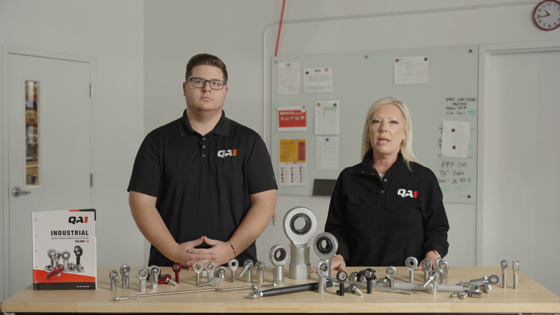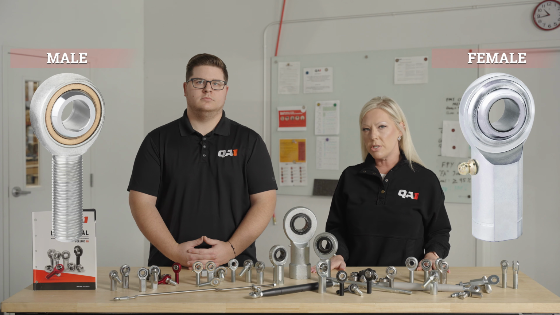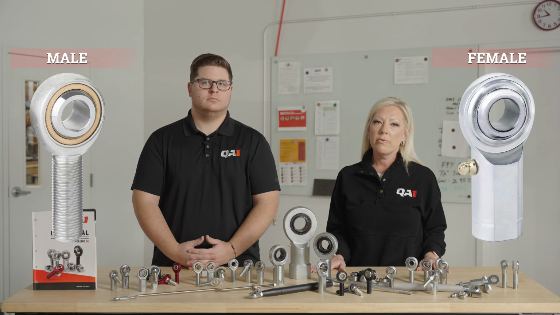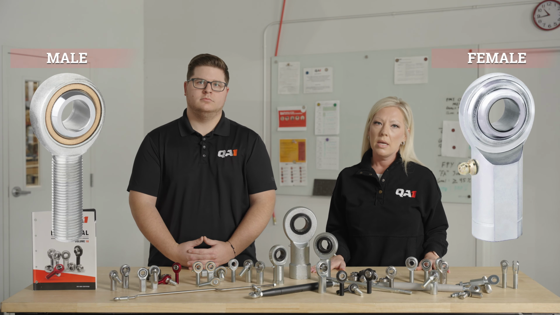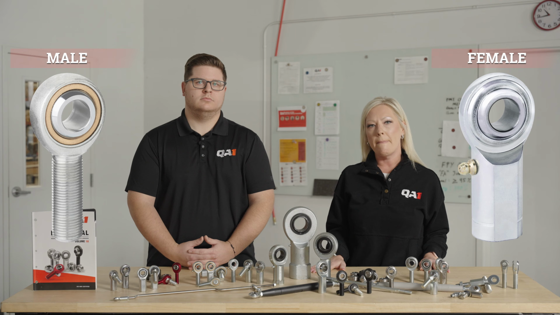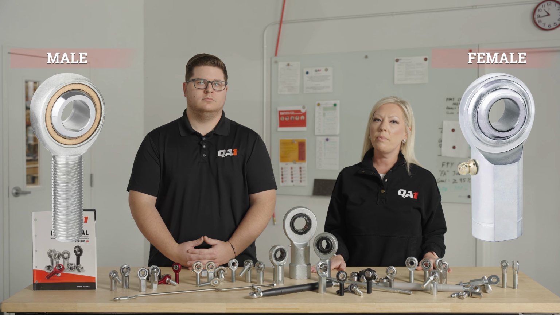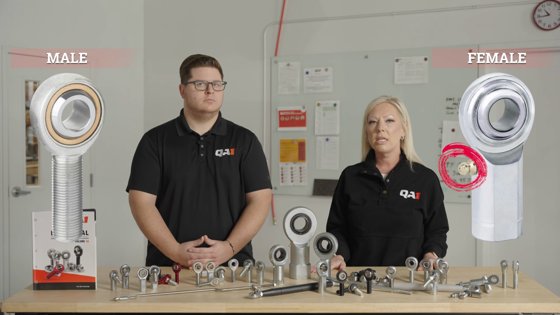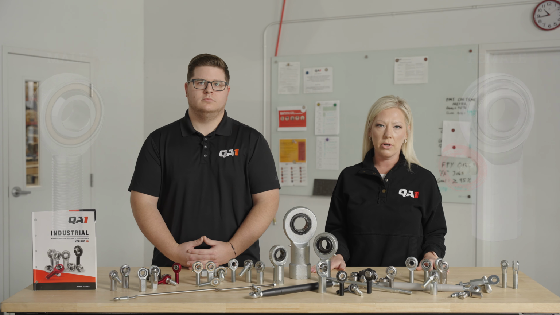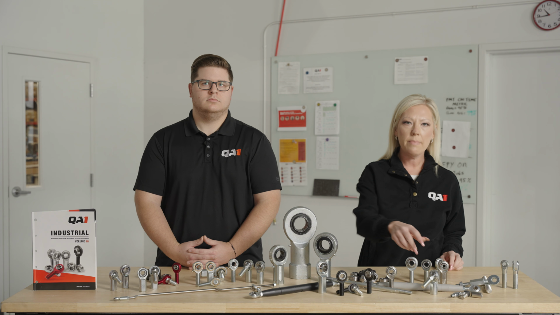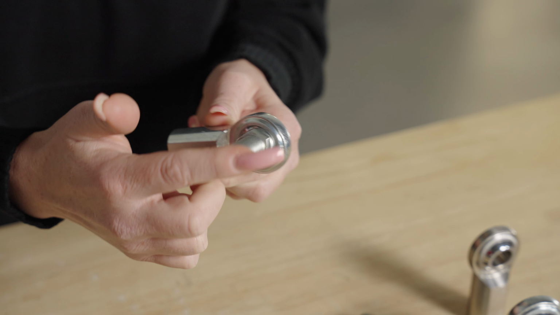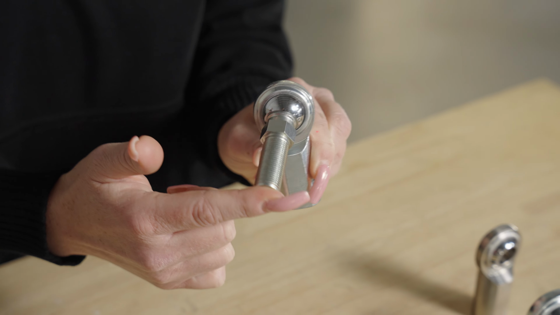Rod ends are available in male or female threads, and material options include alloy steel, carbon steel, or even stainless steel. QA1 also provides a lightweight aluminum option. Our rod ends are also available in metric or inch dimensions. They come with self-lubricating liners for applications that don't require lubrication, or we also have rod ends with grease fittings for applications where regular lubrication is preferred. Also, most rod ends can be configured with a stud fitted into the bore, which can simplify things for your customers by offering an easy attachment point.